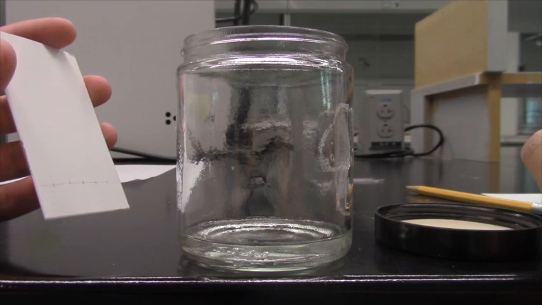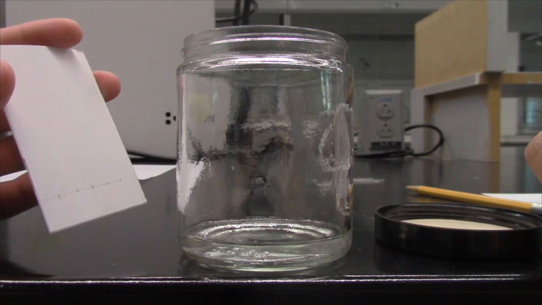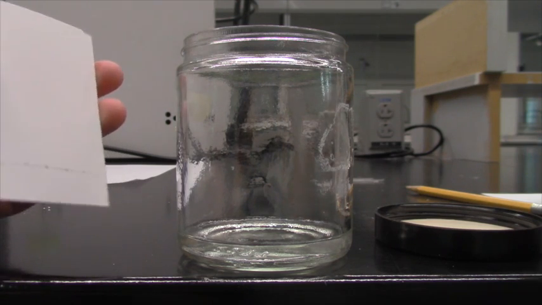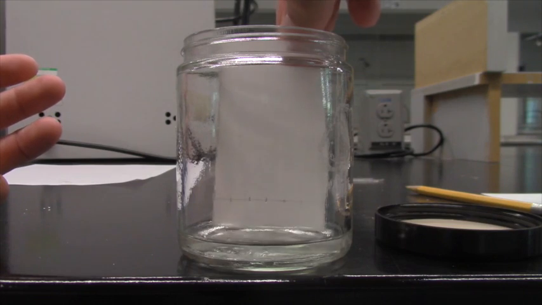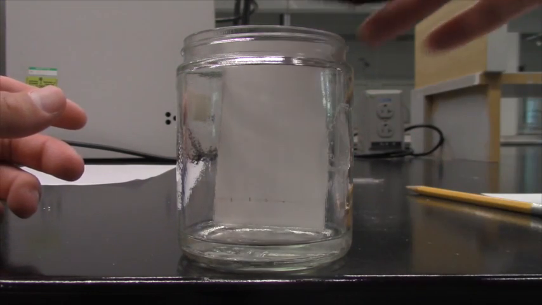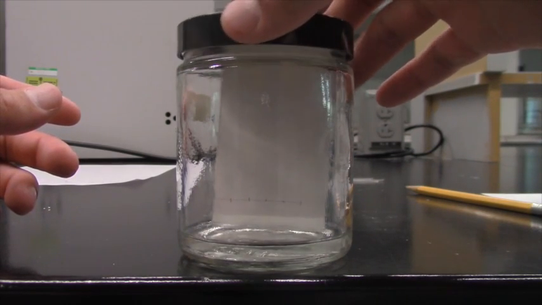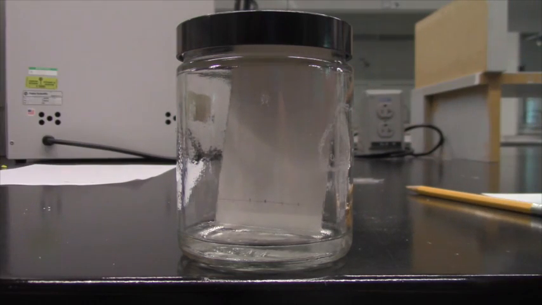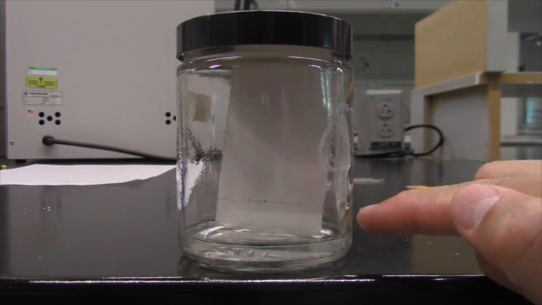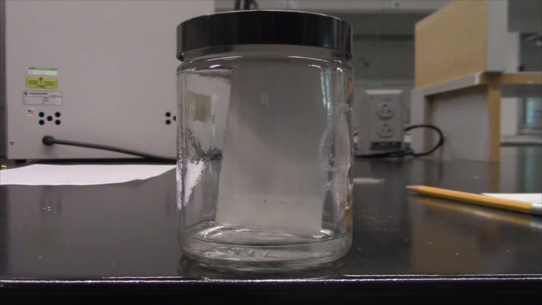So once my TLC plate has been spotted and my development chamber is ready to go, all I need to do is place the TLC plate gently into the jar, then cap the jar, and once you've got it capped, you just want to let it sit there. You don't want to disturb it at all. And we can already see the level of that solvent start to rise up the plate through capillary action. Now I'm going to speed up the video 20 times so that we will quickly get to the end point.